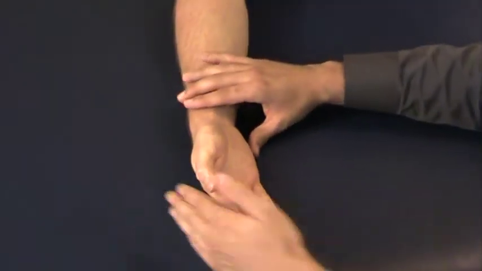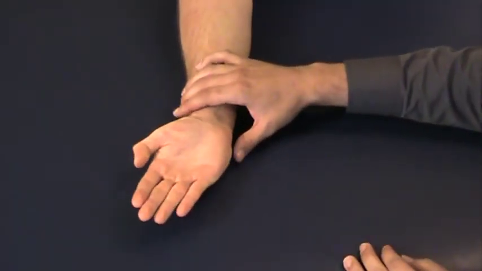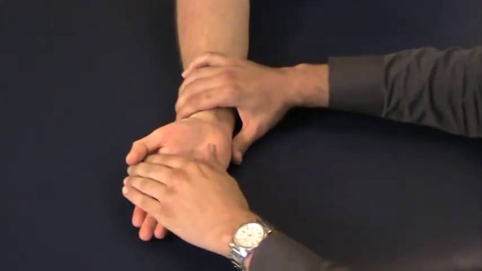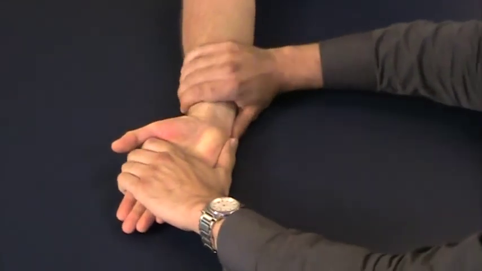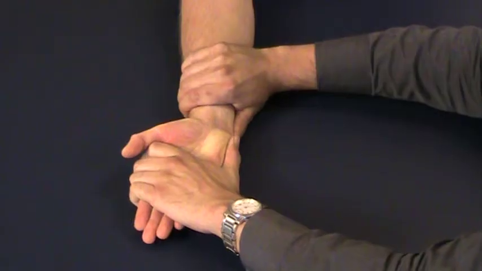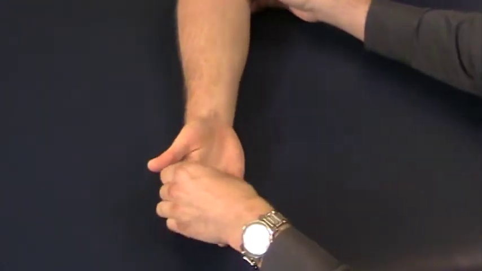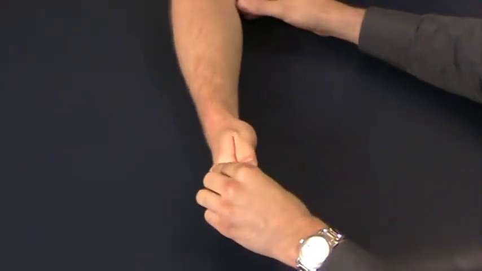All right, very good. Now let's do radial deviation to the other side. Thank you. Here we go with an overpressure. Excellent. And now hold that position right there. Don't let me bring you back to midline. Very good. Very strong patient. All right, now go ahead and put your forearm and wrist here in a neutral position.